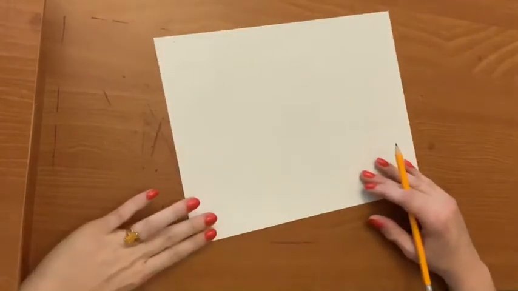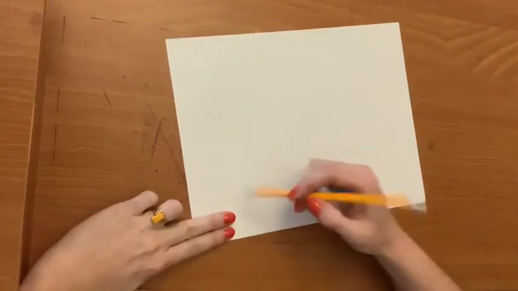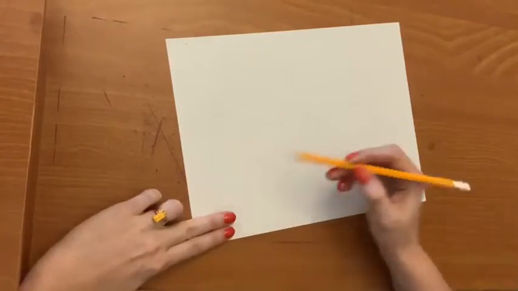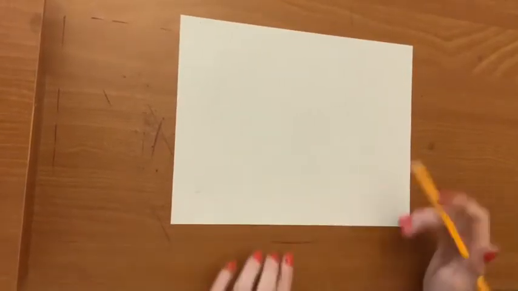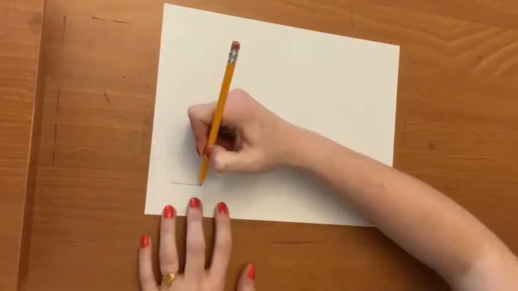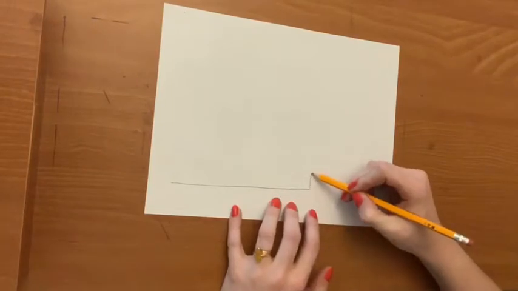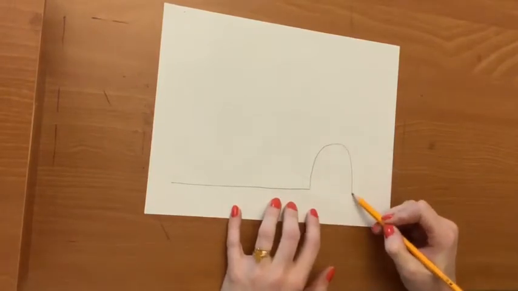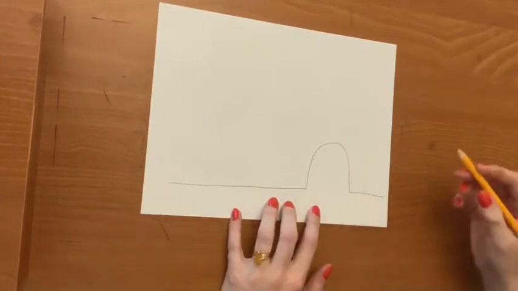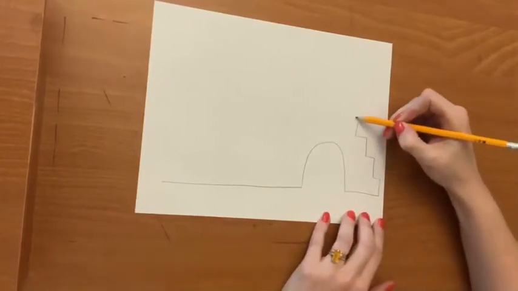Start by drawing a line across the bottom of your paper. Try not to run into the bottom of the paper when you draw. I used my fingers to measure. If you want, you could add an arch or two into your line here. I added one arch for a walkway. Once you've got a line on the bottom of your paper, start drawing the top shape of the house.